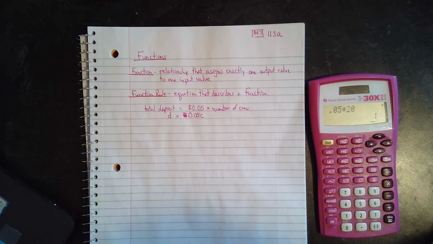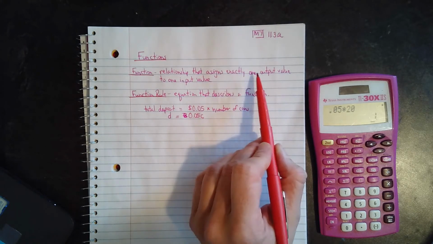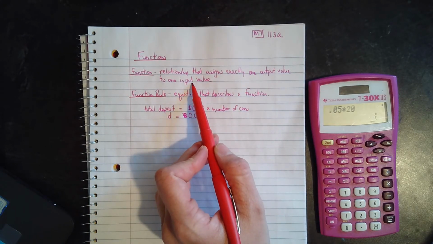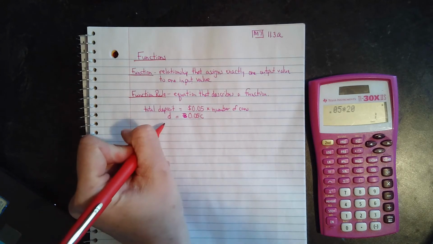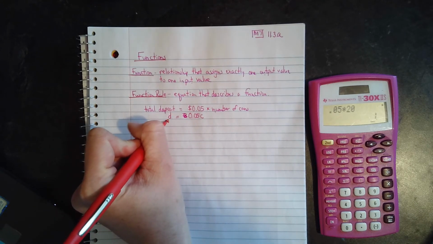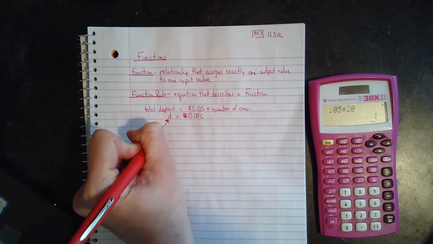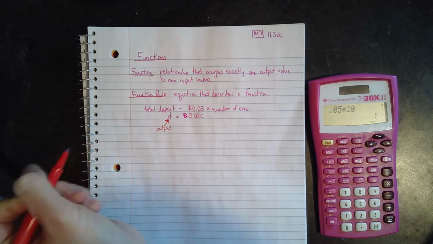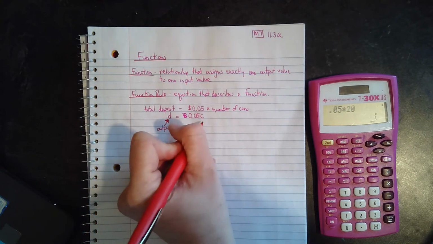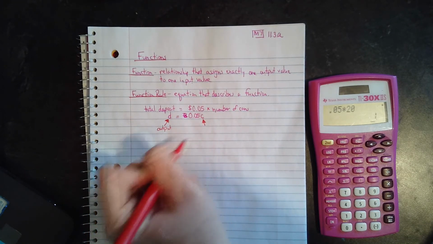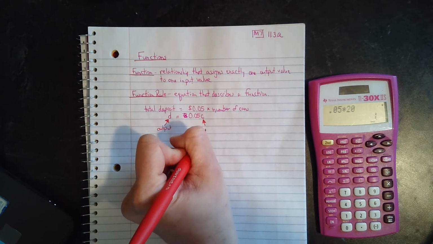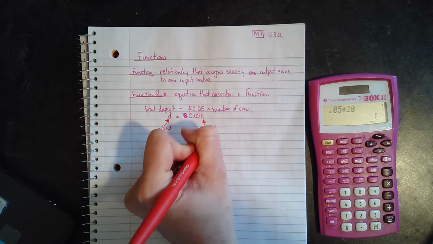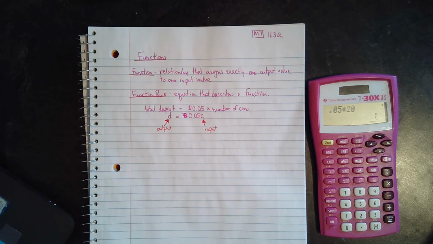Okay, so going back to our definition of function, it's a relationship that assigns exactly one output value to one input value. D here is going to be our output. It's what we pay. It's what we end up with. And it's dependent on our input, our number of cans.